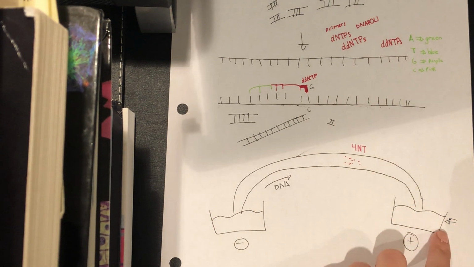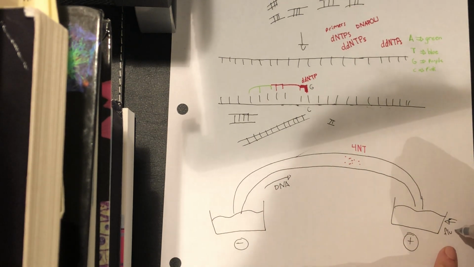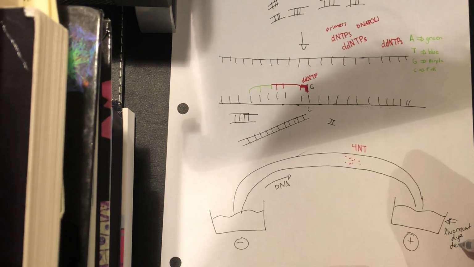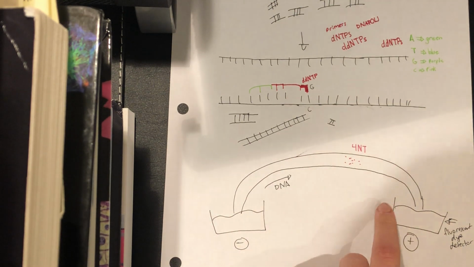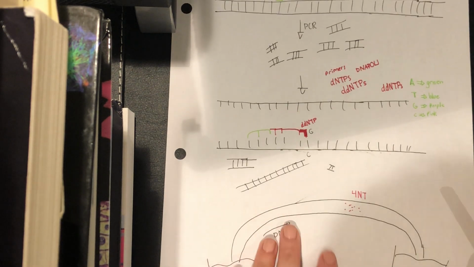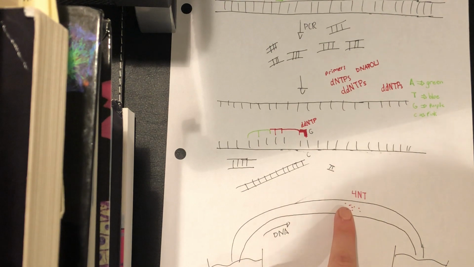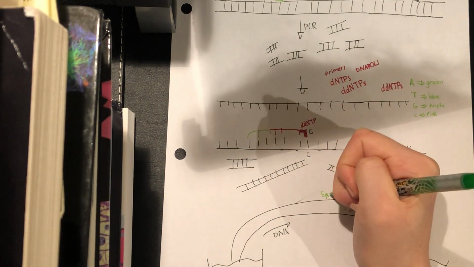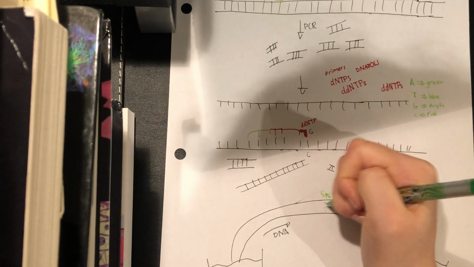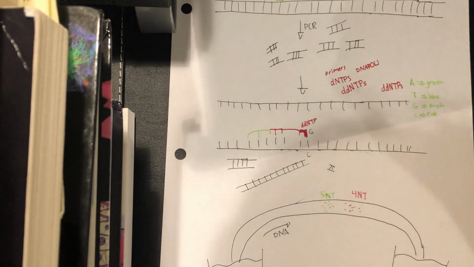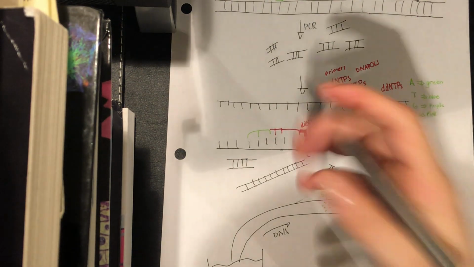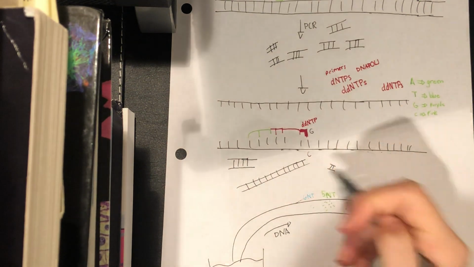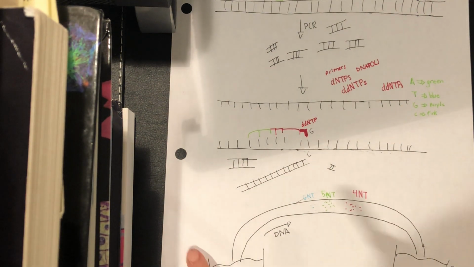And what we have here at this positive electrode is a fluorescent dye detector. So you're going to have 4 nucleotide long DNA, then right next to it you're going to have 5 nucleotide long DNA, and then 6, and so on and so forth until you reach the end of your sequence.